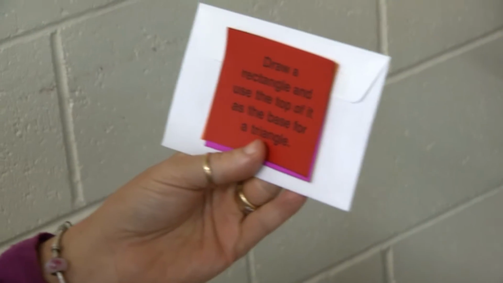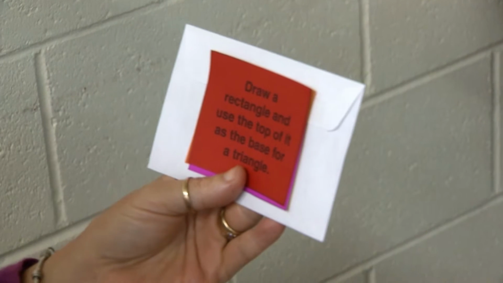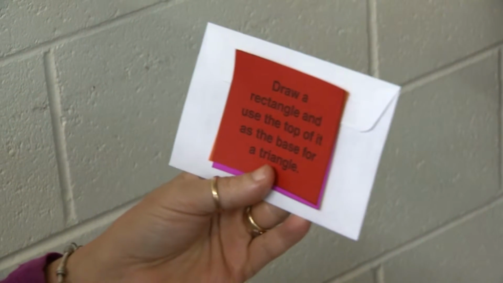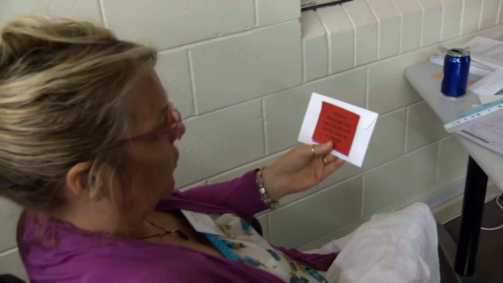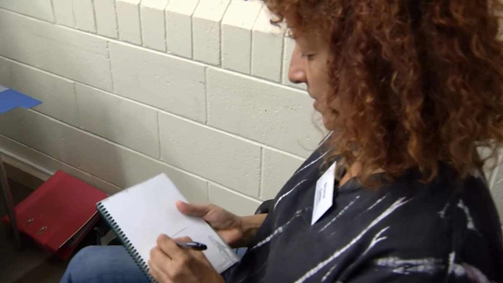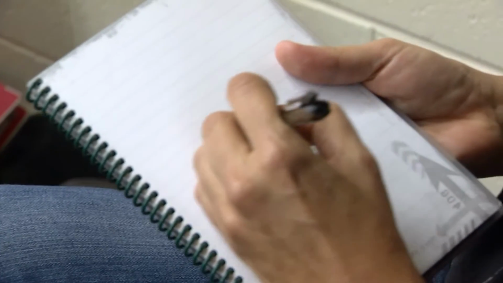Okay, Shana, draw a rectangle and use the top of it as the base for a triangle. Okay, so draw a rectangle and the top of it gets the base of a triangle. Now this is a bit tricky here. Is that it? Yep, that's it. Like a house. Okay. Do you like that? Oh, that's pretty good. Okay, are you ready? Yeah.